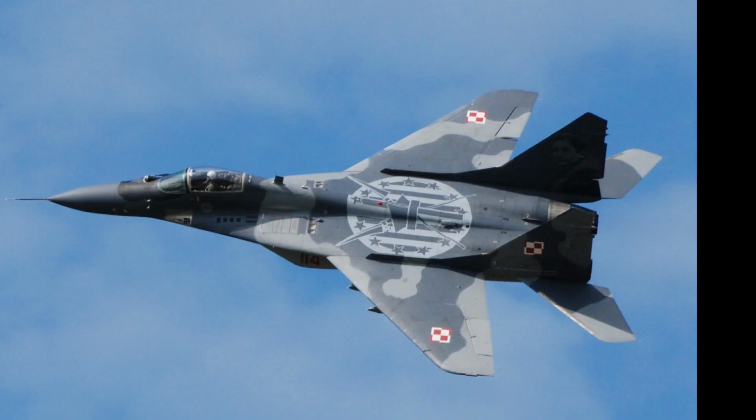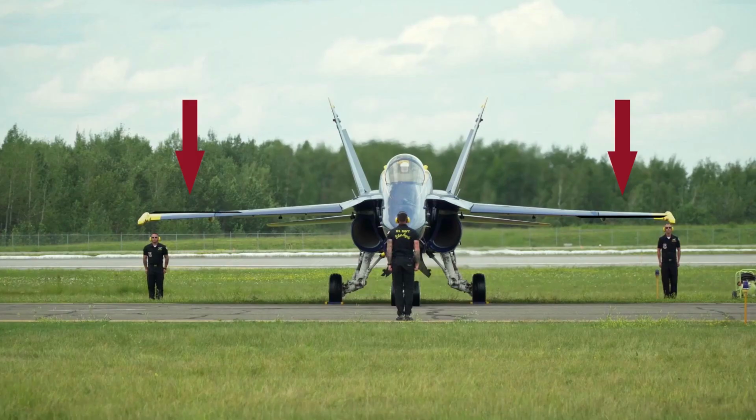Next comes the bank or roll movement. To perform this movement, there are two control surfaces known as ailerons. They are situated at the trailing edge of the wing and towards the wing tip. These two ailerons move together but in opposite directions to each other.